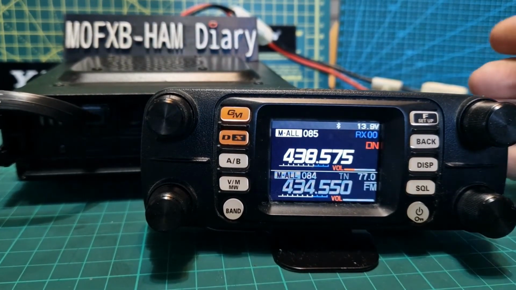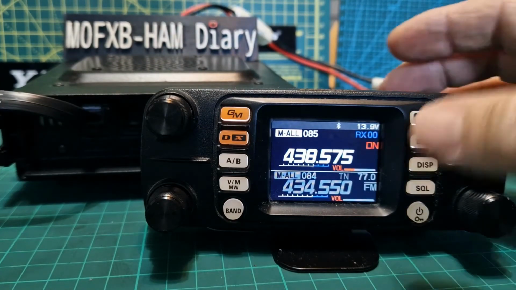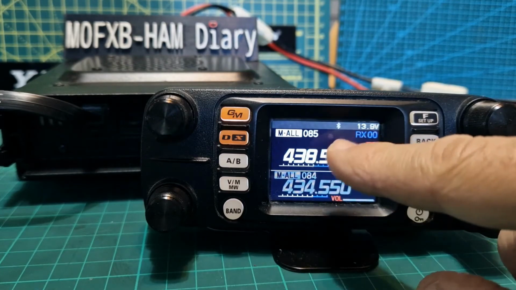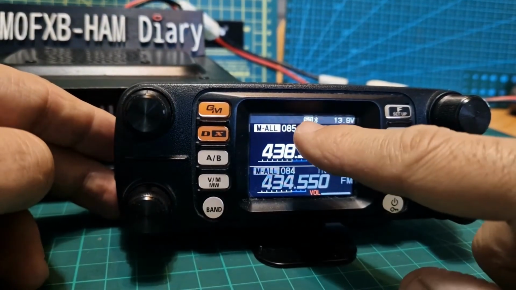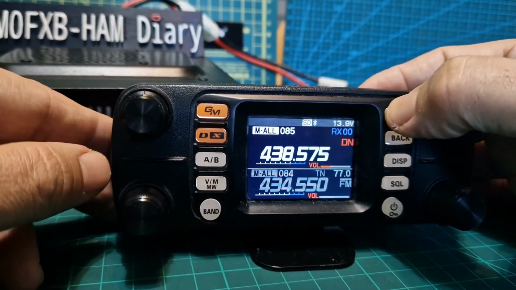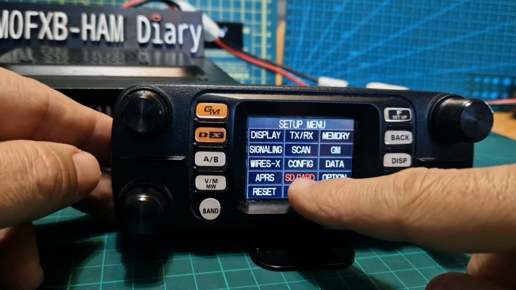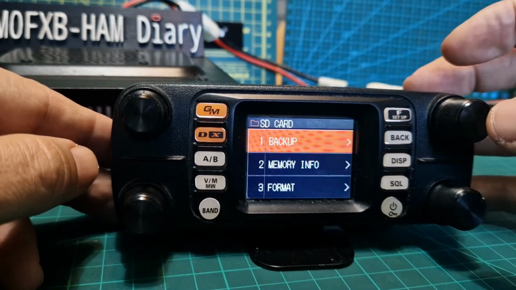So to prepare your SD card, firstly put it in your PC and format it. Then put it in the radio and it should detect an SD card. Once it does that, you want to hold down the F and turn to highlight SD card. You can turn it with the knob like so, push it.